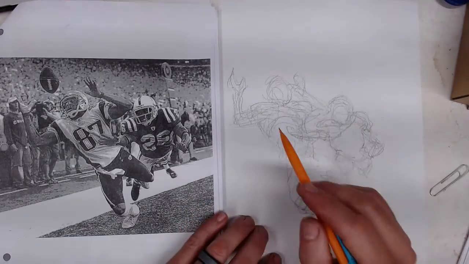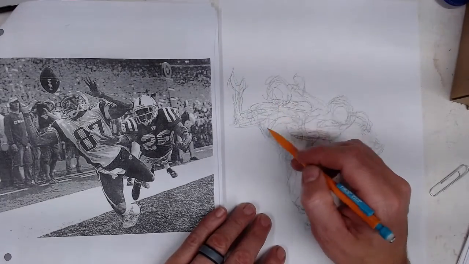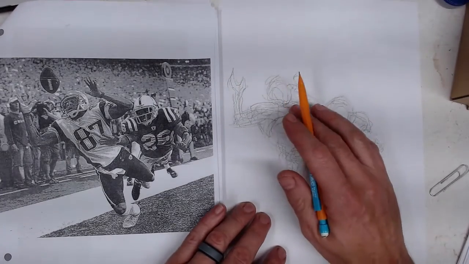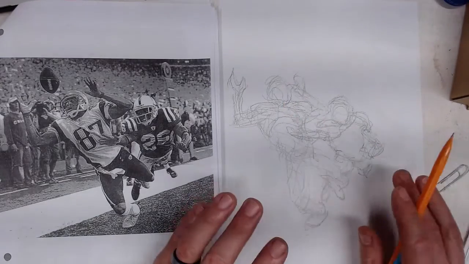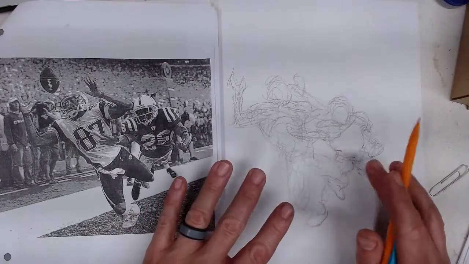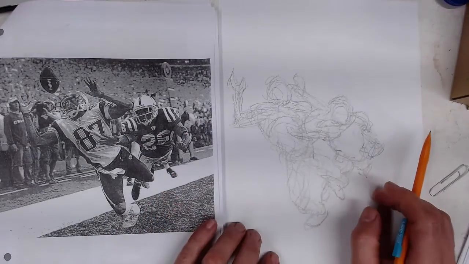Had I started by drawing the hand and the arm and the head really nice and polished, by the time I got to everything else, it would be so out of whack. So everything's resolved proportion-wise and placement-wise at the get-go.